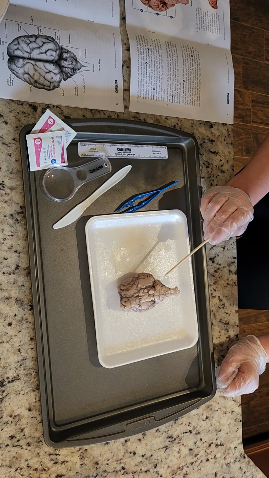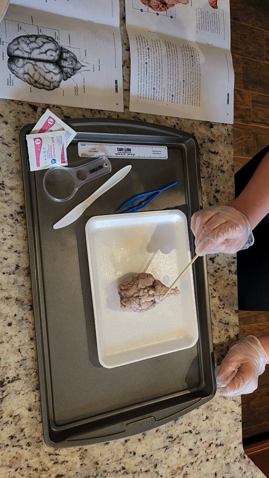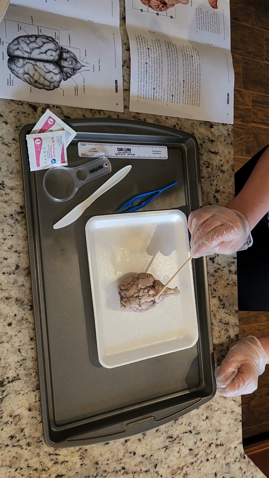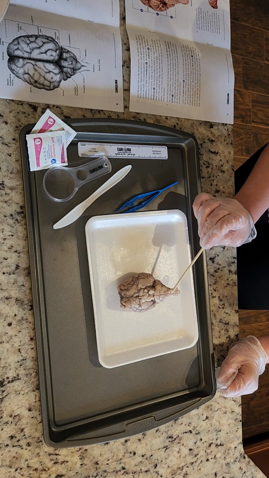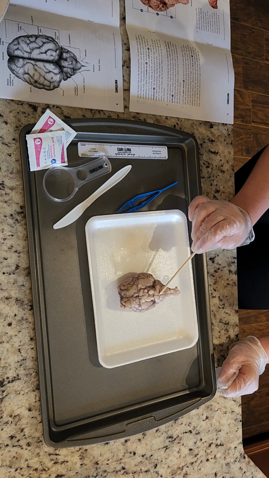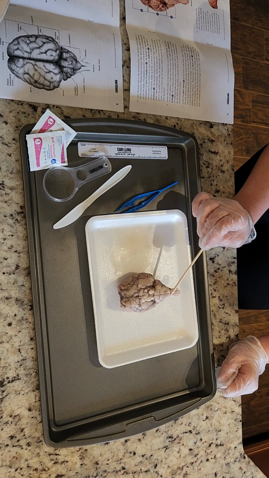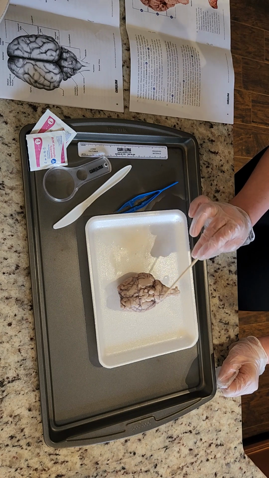So we have the hindbrain. This is the bottom part of the brain where the brain stem is, and the cerebrum is.